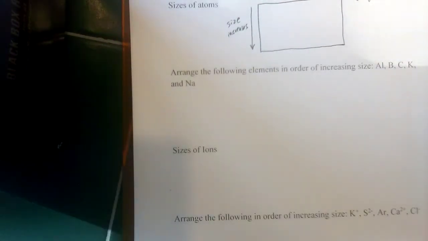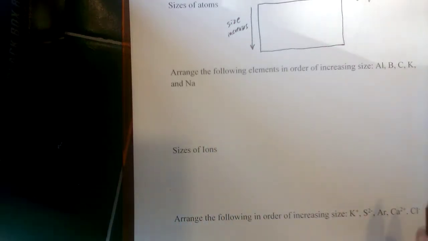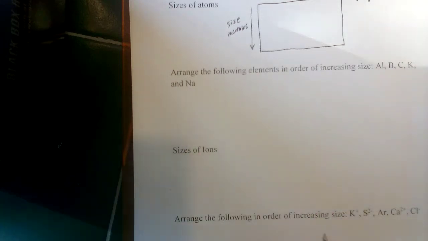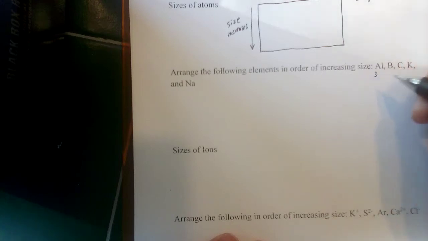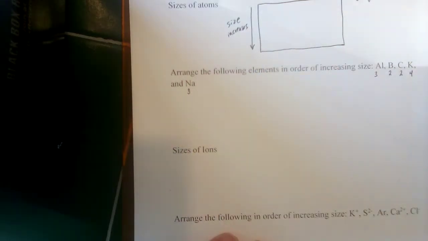Now, here's an example problem based on that one. Arrange the following elements in order of increasing size. We've got aluminum, boron, carbon, potassium, and sodium. The first thing we need to think about here is what layer these elements are in. So aluminum is in the 3p, boron is in the 2p, carbon is in the 2p, potassium is in the 4s, so fourth energy level, and sodium is in the 3s.